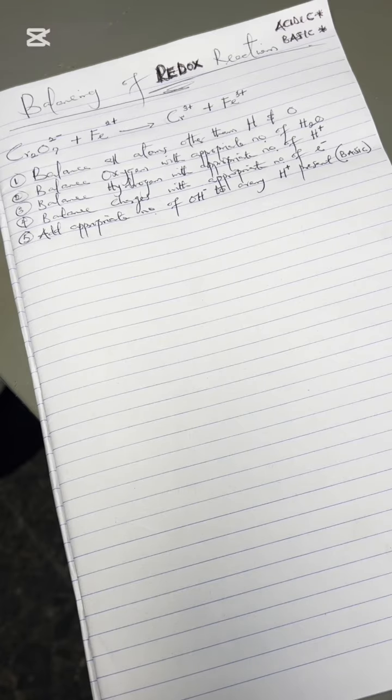every H plus present. Now, you will discover that in front of rule 5, I put basic. That means if you are balancing in basic medium, that is when rule 5 is important. If you are balancing in acidic medium, you stop at rule number 4. So we're going to apply these rules to balance the equation above, which is Cr2O7 2 minus plus Fe2 plus to give Cr3 plus and Fe3 plus.